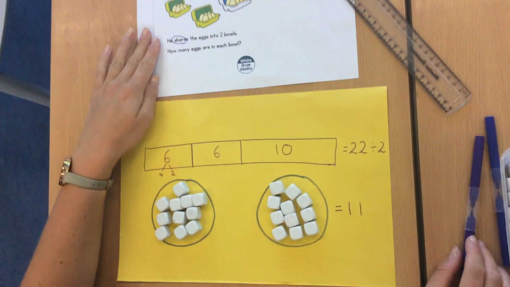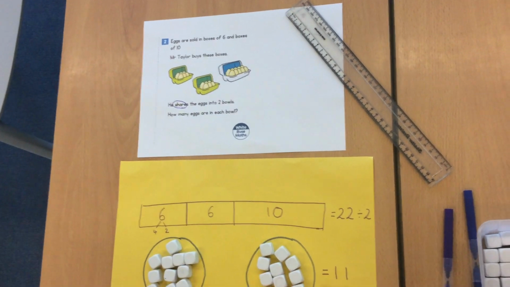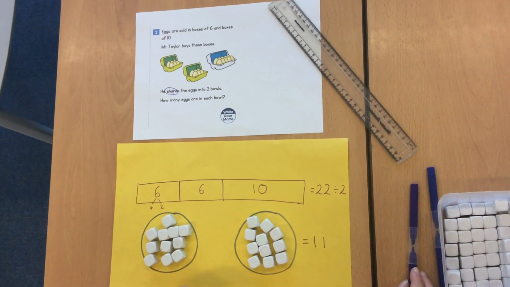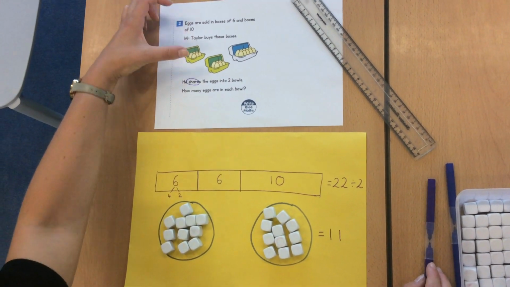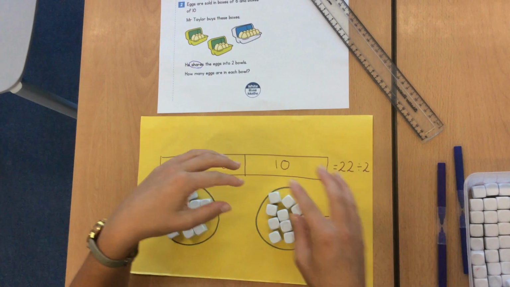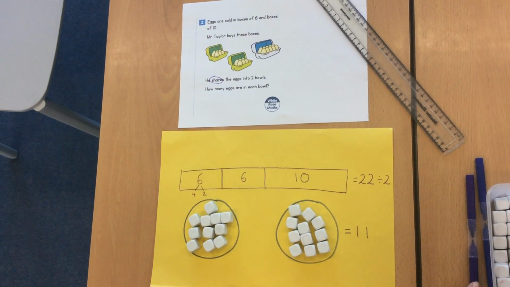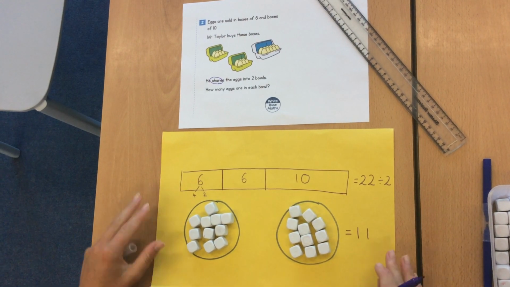So the answer here, Year 2, how many eggs are there in each bowl? Well, the answer is 11. So we've solved a two-step problem here. We've done an adding up, and we created our bar model. And we've then done a division, and had to share the eggs out into 2 equal parts. There you go, Year 2, a nice way to solve this calculation.